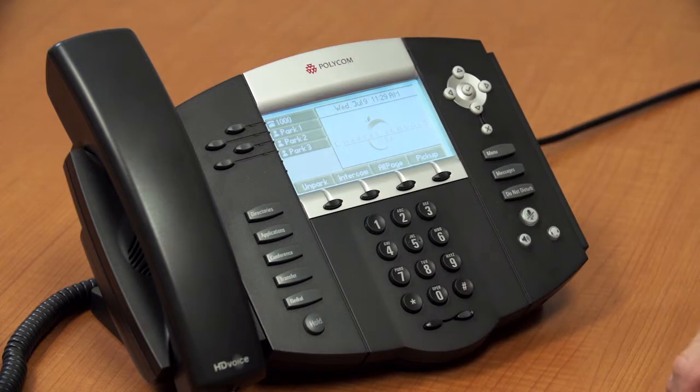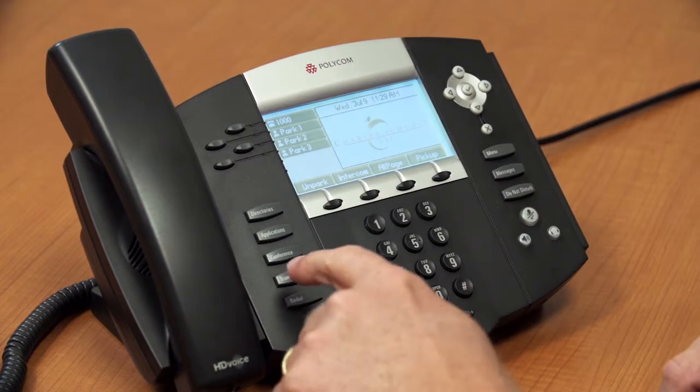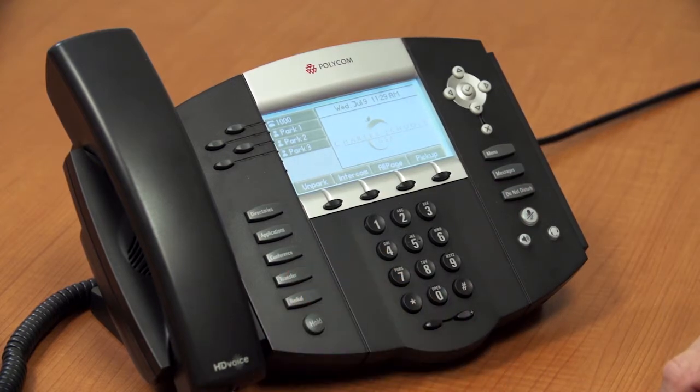Let's review that. We have a blind transfer, which gives you the ability to transfer the call directly to another extension without even talking to that person. And we have an announce transfer. You select what kind of transfer you want to make simply by hitting the blind transfer key in your LCD or simply hitting the transfer key a second time.